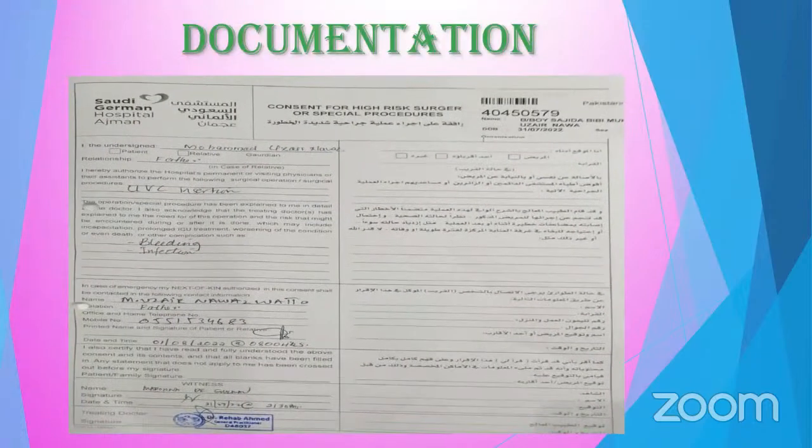So for documentation, first, we need the consent, a high risk consent. For a demo only, we use this current patient. We inserted this one last, and the consent was taken last August 1. There is the doctor, witness, and doctor's signature. UV insertion, infection, and bleeding risks, as you can see. Then the father signed there. This should be the parent or guardian.